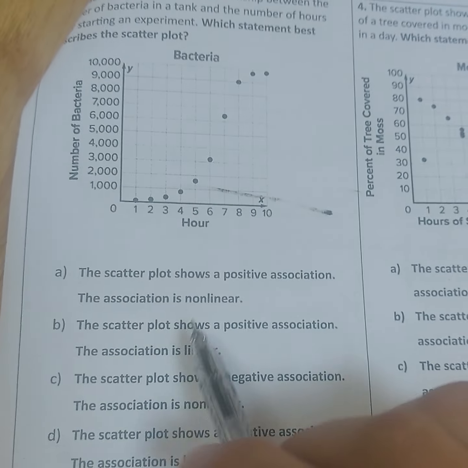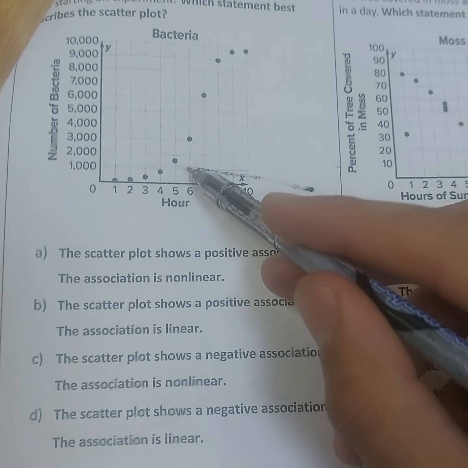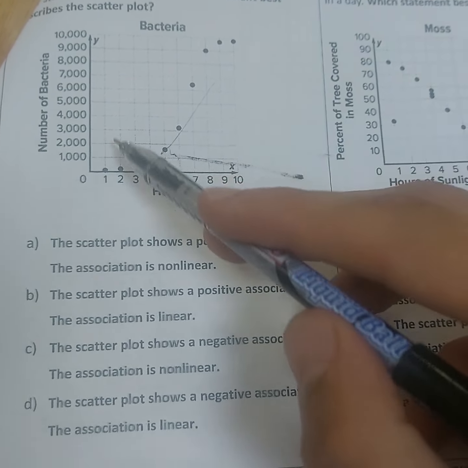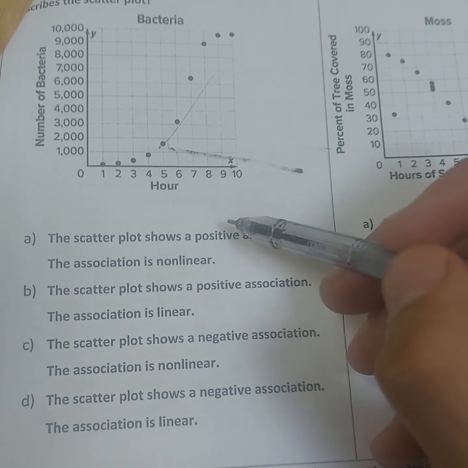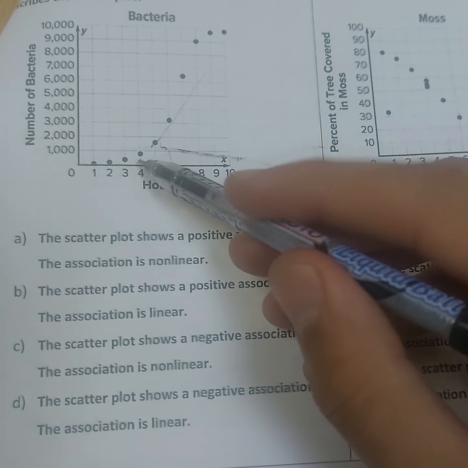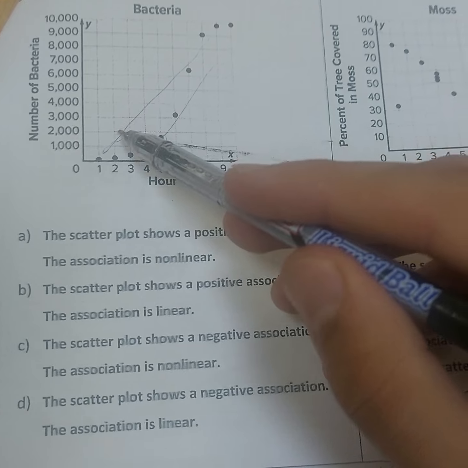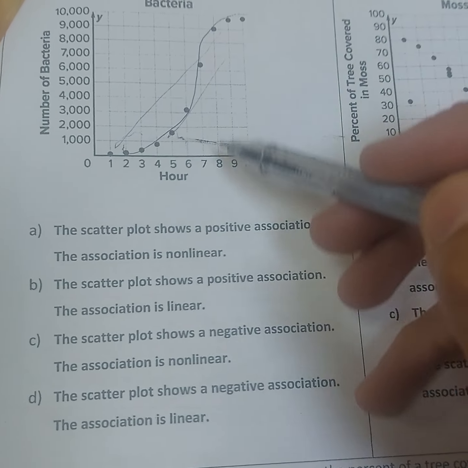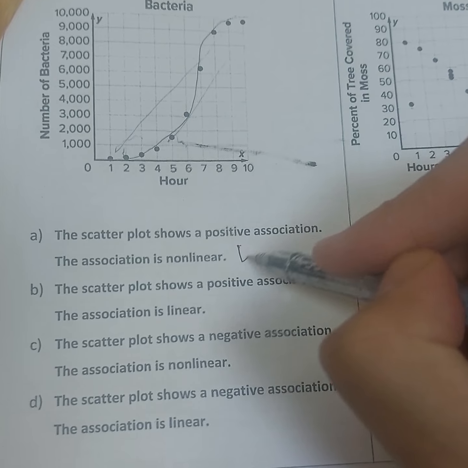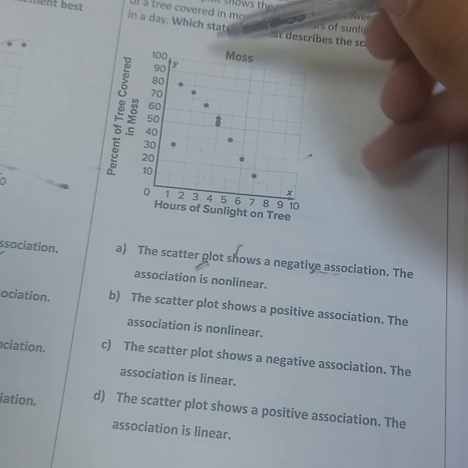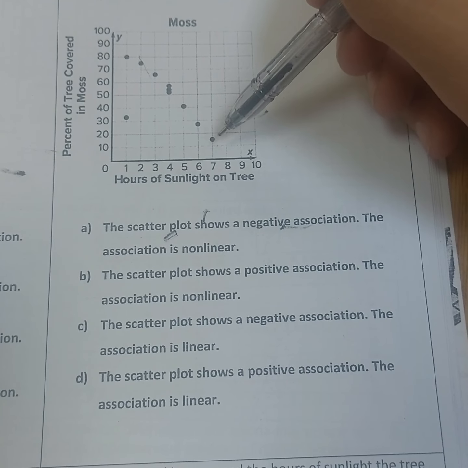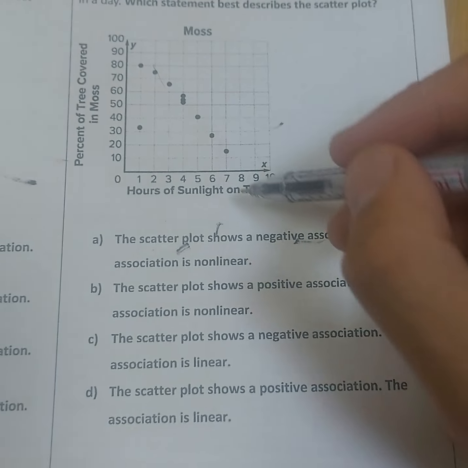In this question, is it linear or not linear? First, it is positive. As the hours increase, the number of bacteria increases, so it is positive, either A or B. But does it make a straight line, or is the line curvy like this? The line is making a curve. So yes, it is positive and non-linear. In this part, it is nearly a straight line. So we call it non-linear.